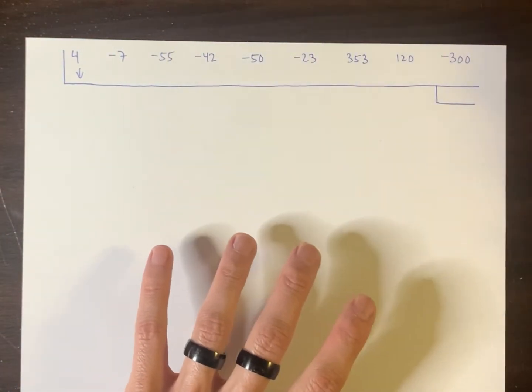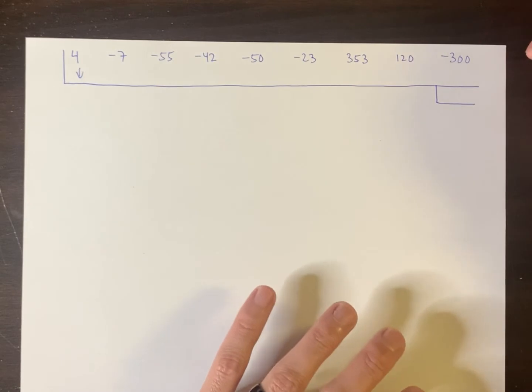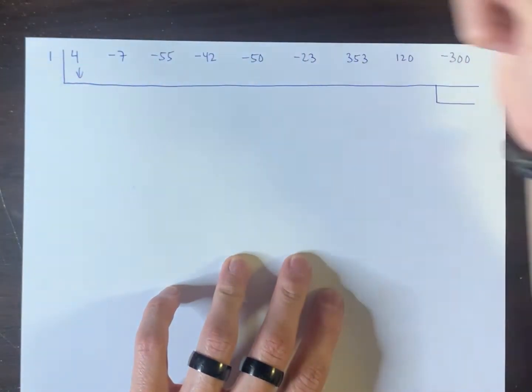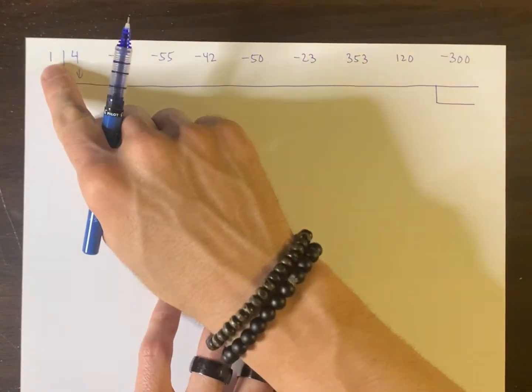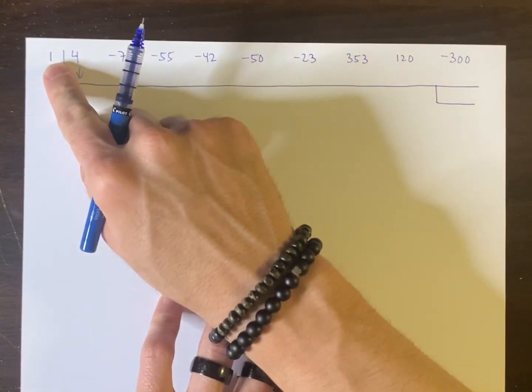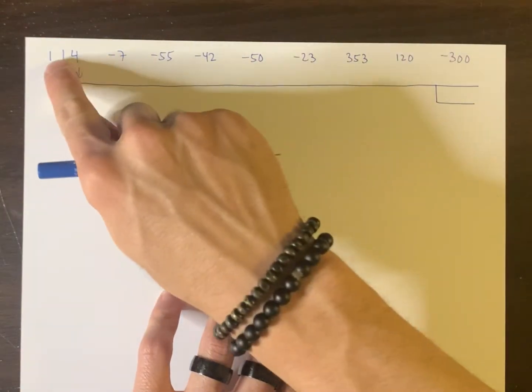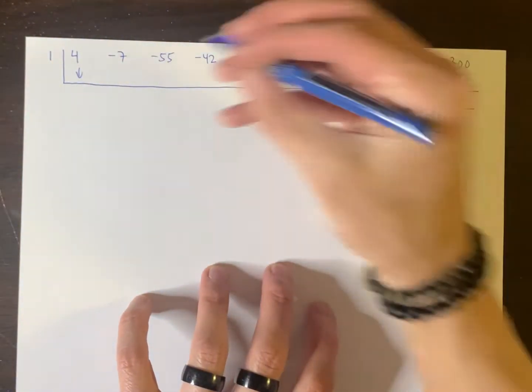And if you have the homework in front of you, you'll see that we have quite a handful of x-intercepts. One of them is located at (1, 0). So I want to try synthetic division with 1. And if you look at the graph, it's actually a double root. So let's do synthetic division twice with the number 1.